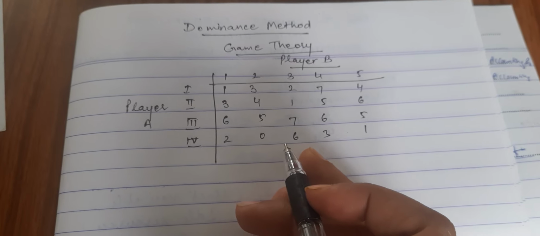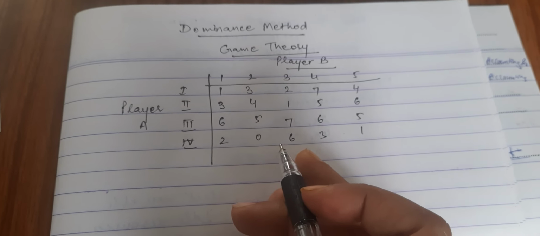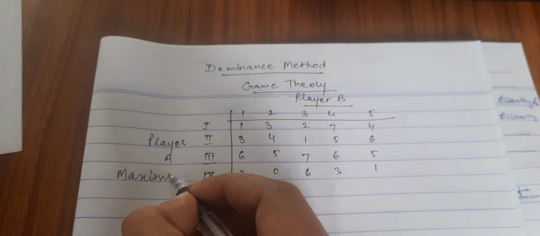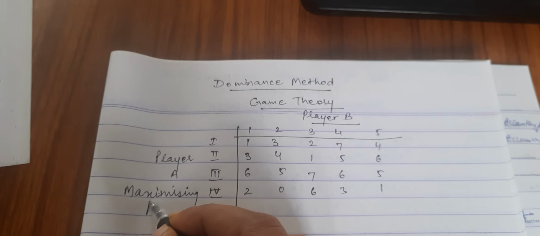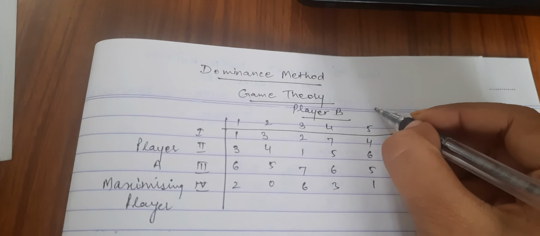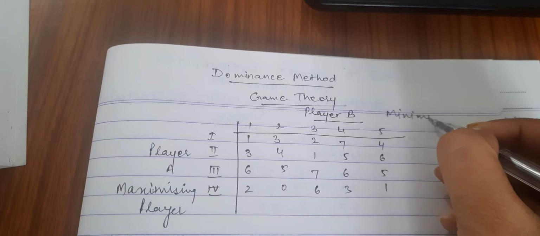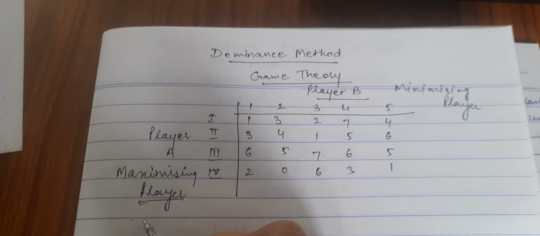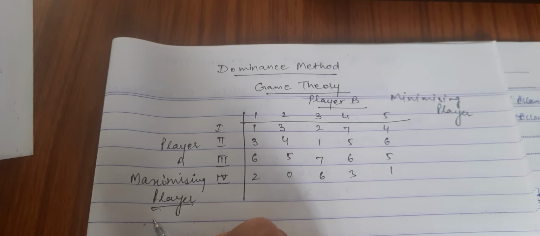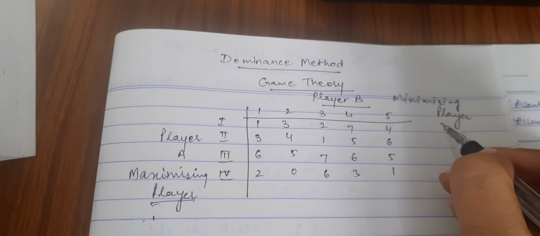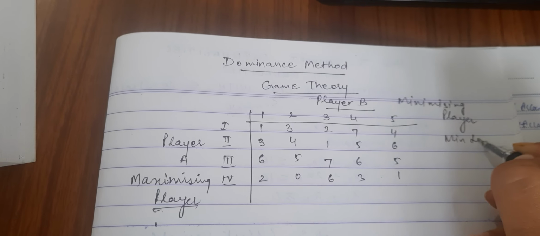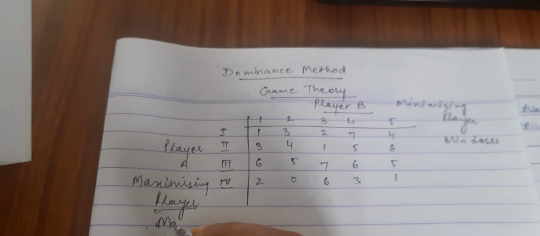Now how will I try to reduce the matrix? By using dominance. So as I've told you, this is always our maximizing player and this is always a minimizing player. So this player is the maximizing player and he wants to maximize his minimum profits, and he wants to minimize his maximum losses. So he wants to minimize his losses. So he wants to maximize his gain.